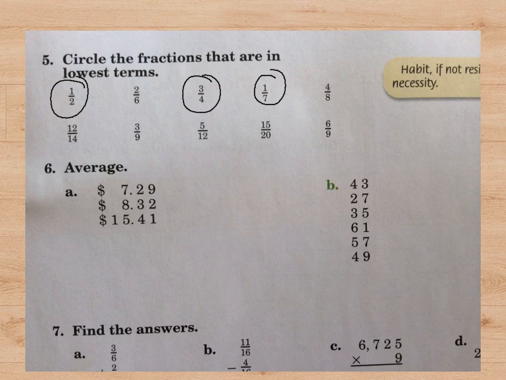3/9, that can be reduced, so we don't circle that. 5/12, that can't be reduced anymore, so we do circle that. 15/20, that can be reduced, so we don't circle that. And same with 6/9, that can be reduced, so we don't circle that. So you've only circled three: 3/4, 1/7, and 5/12.